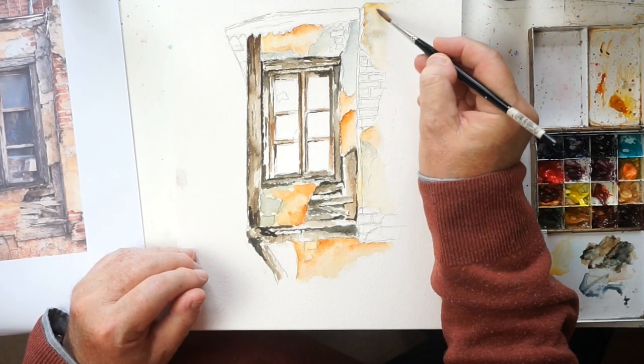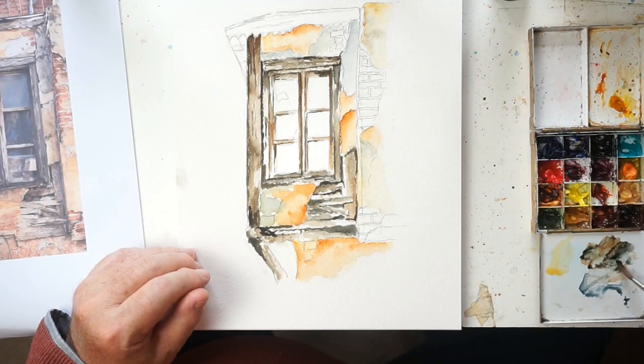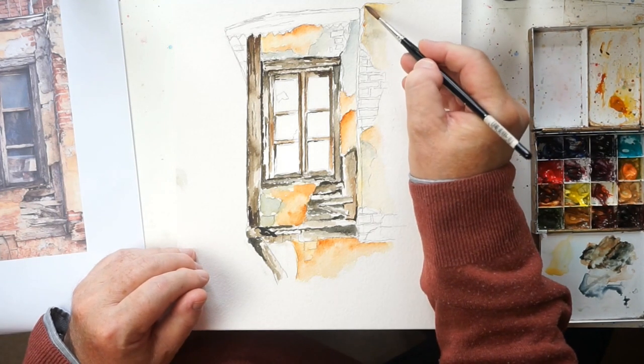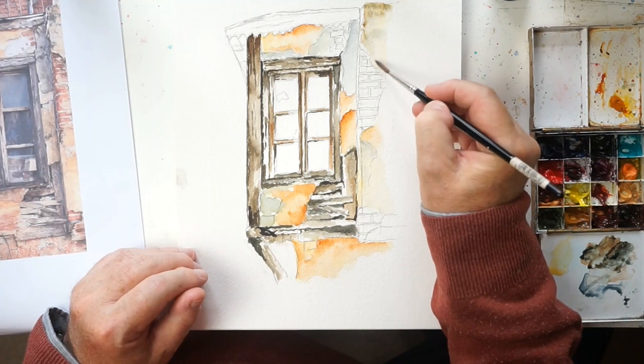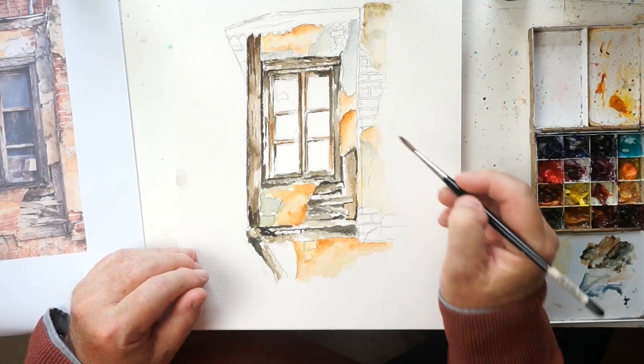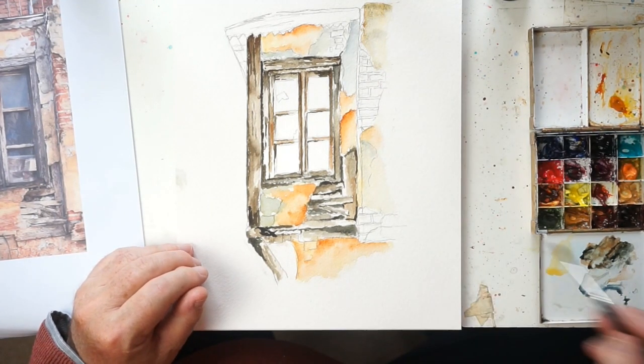That gives texture. One professional artist said to me that the most important colour in his palette, the one that was most useful, was basically dirt.